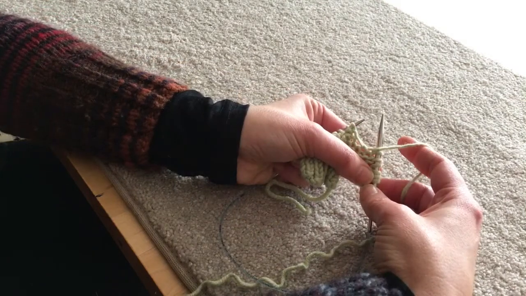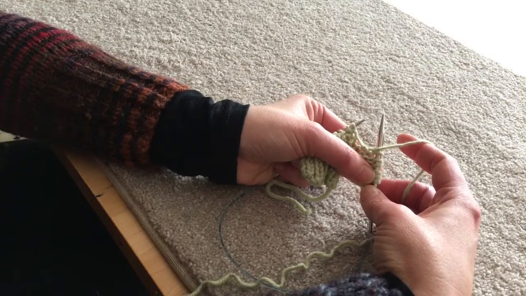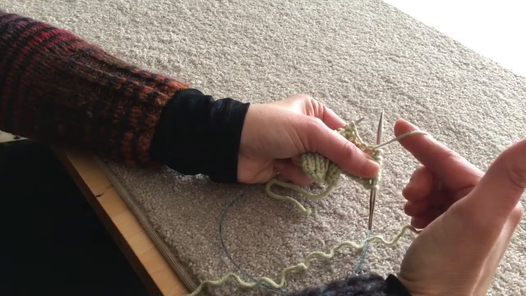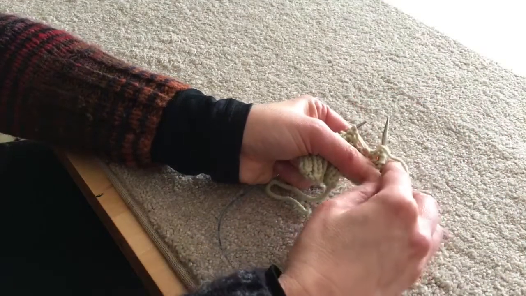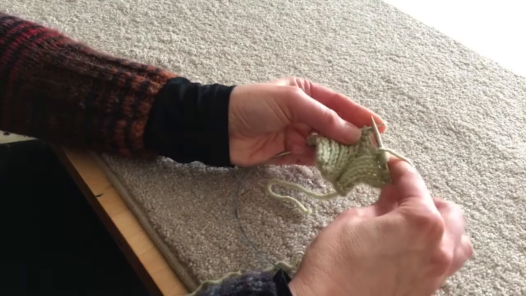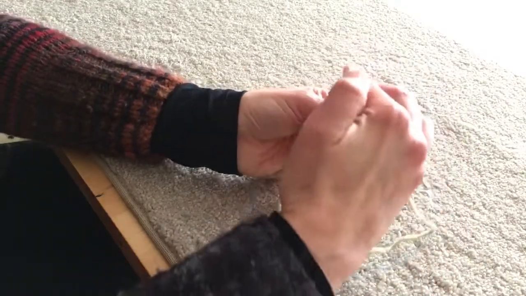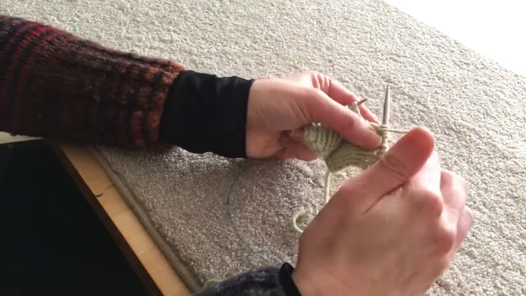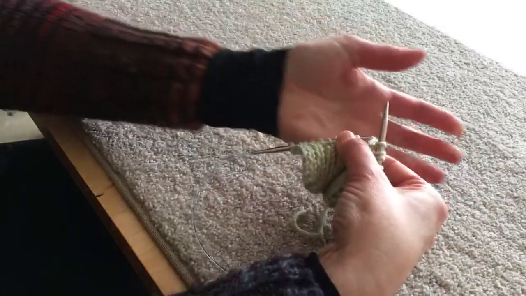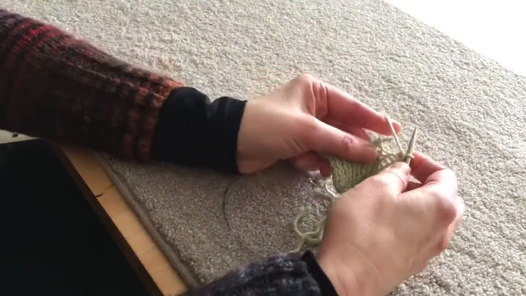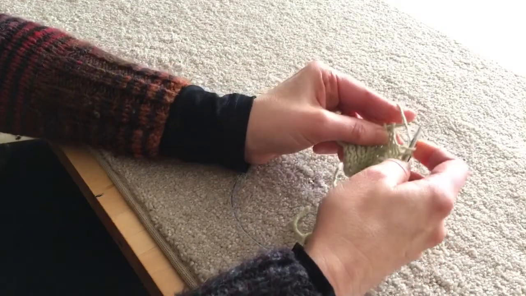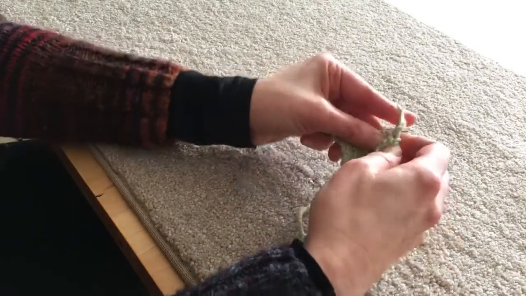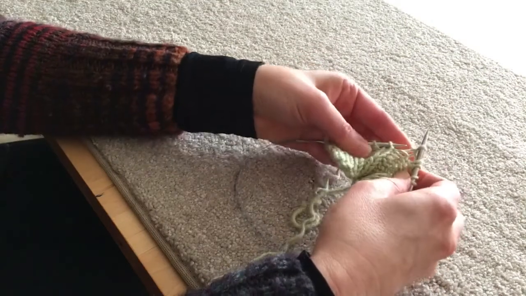If you've just worked a purl, your yarn's already in front, but that's not enough to create the yarn over. The yarn has to be pulled over the needle and around to the front again so that your yarn over is there. And there's my purl stitch. And if you're yarn left hand, let me reposition here. Again, the yarn is in front, so let it run over the needle and back around to the front again before you purl to create your yarn over.